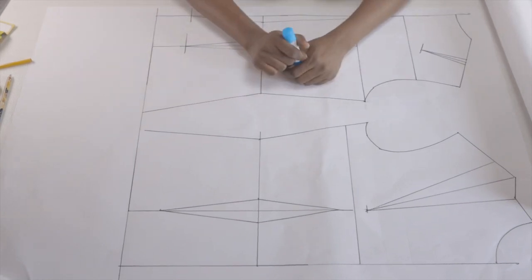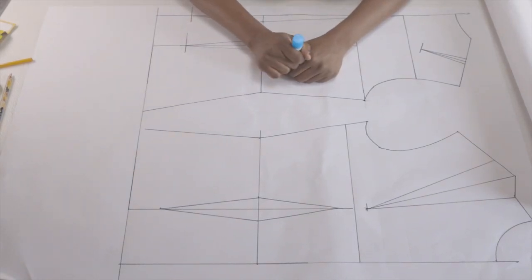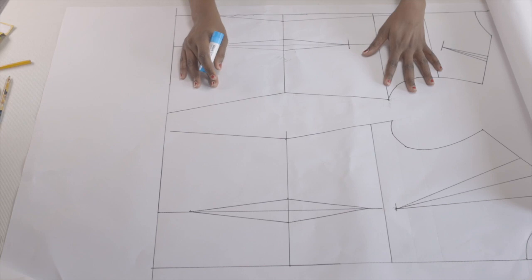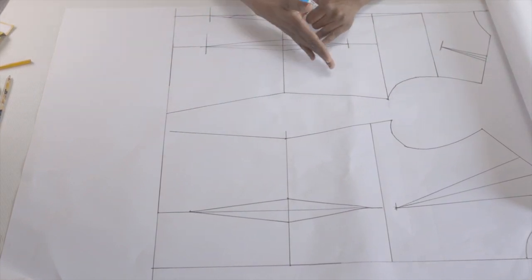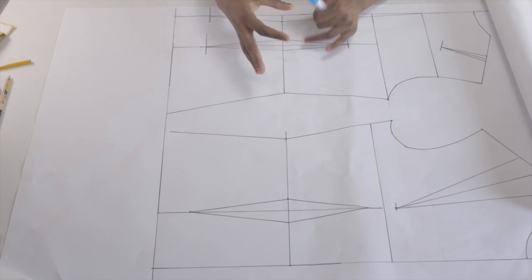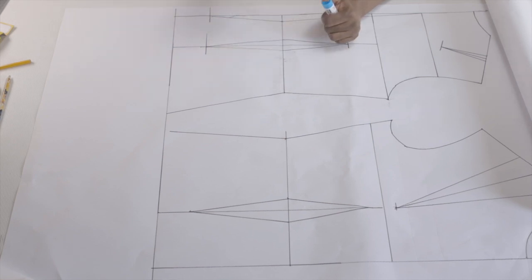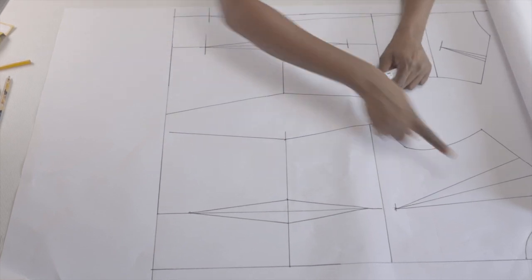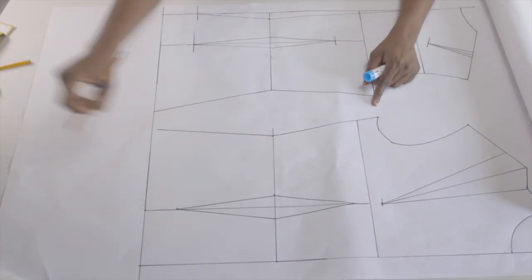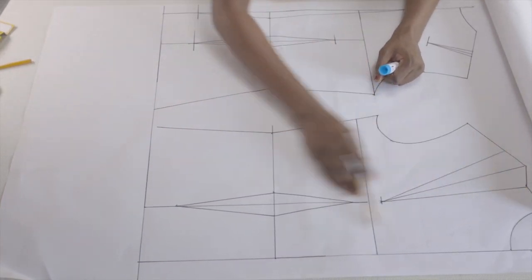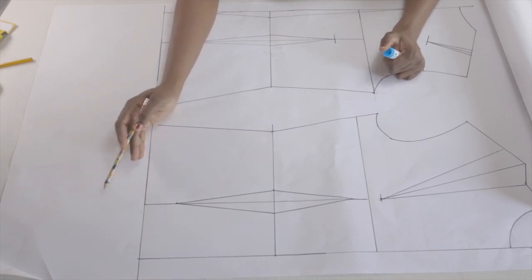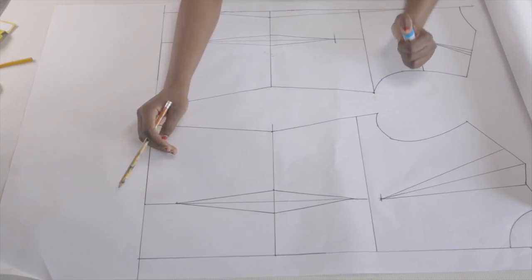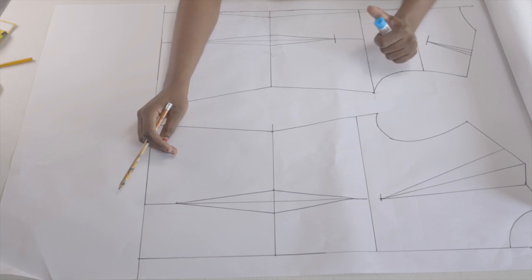Okay, so in creating a dress pattern, this is my bodice block. What I'm going to do is extend the length. Normally the length of your bodice block is, if you measure it on your body, from the shoulder point. So this is my shoulder point. It's from my shoulder point to my hip, basically. And you know that most dresses go below the hip. So it depends on what kind of dress you're making.